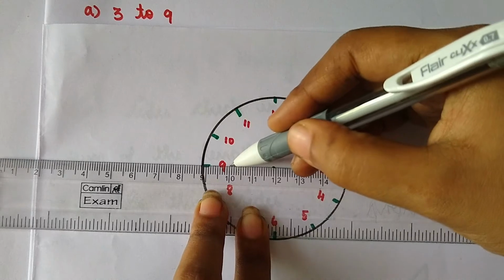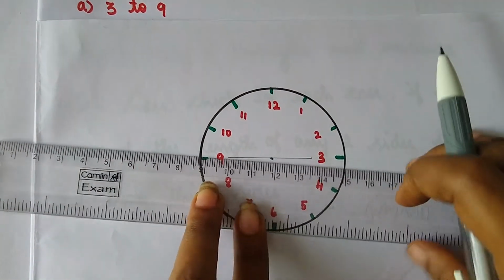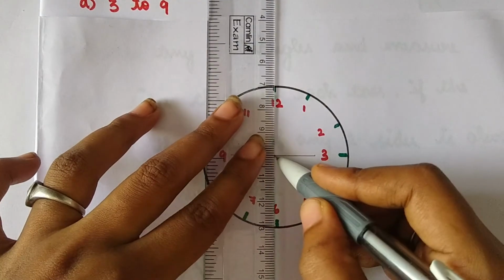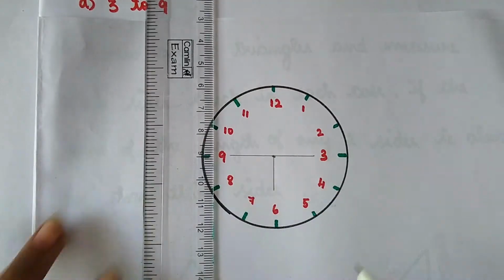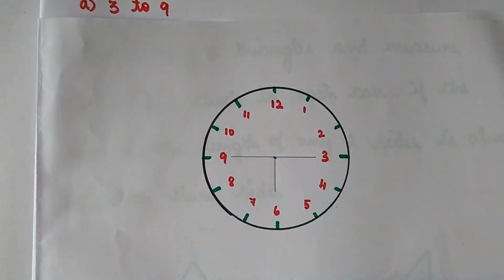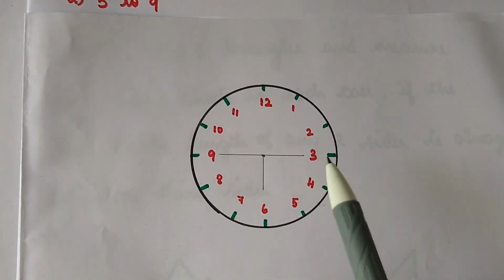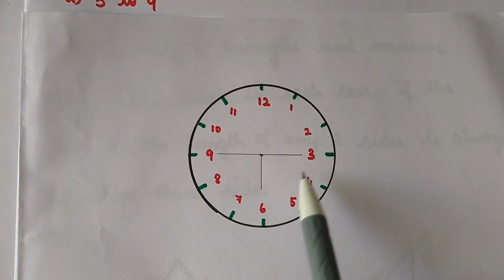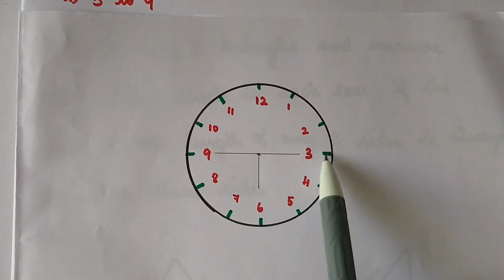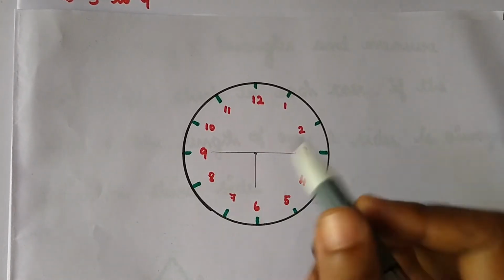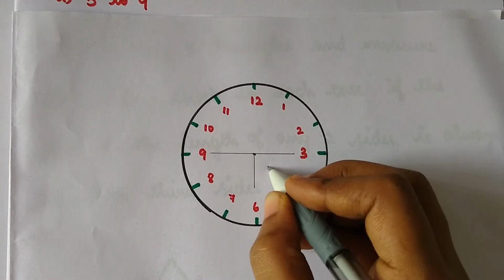So, moving from 3 to 9, this is one revolution.